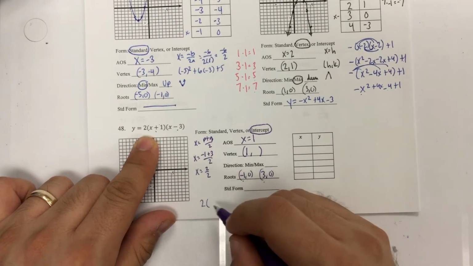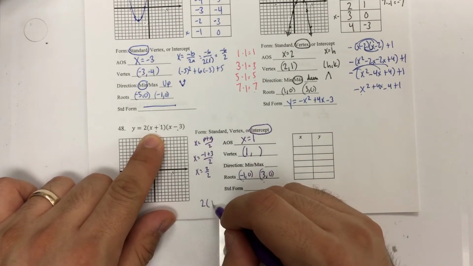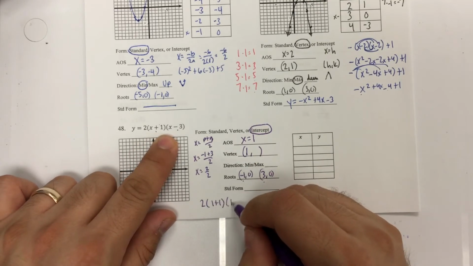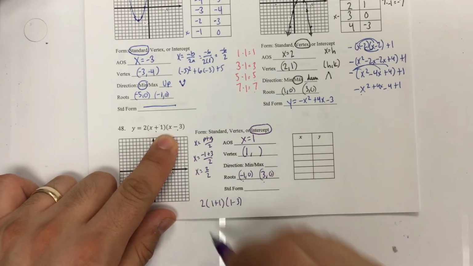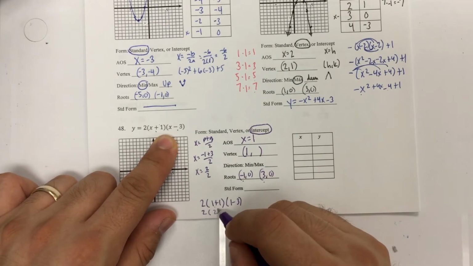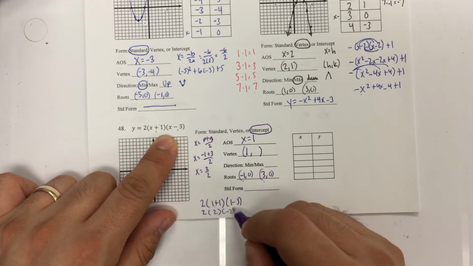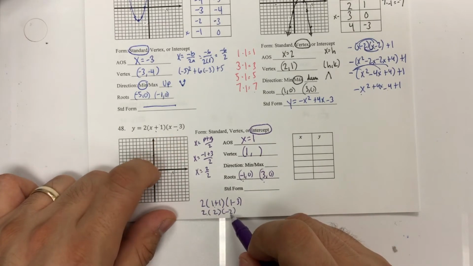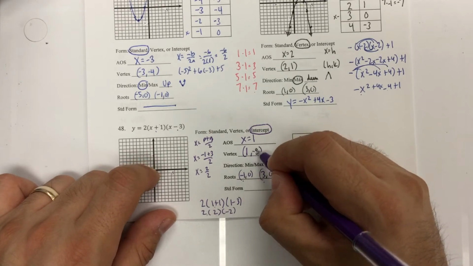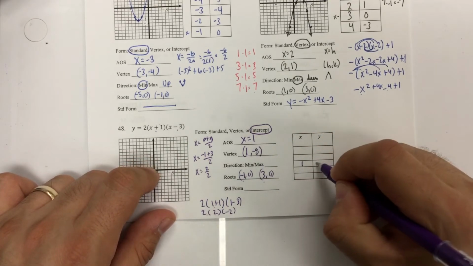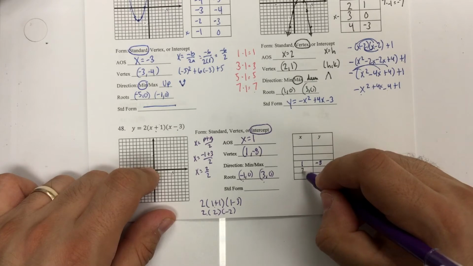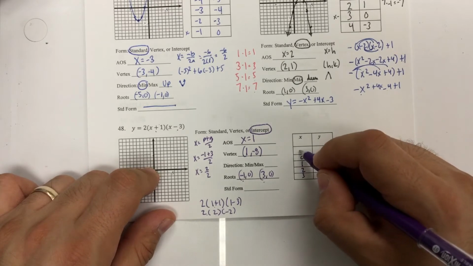So 2 times, we're going to plug in 1 for x, so 1 plus 1, and then 1 minus 3. And then 2 times 1 plus 1 is 2. 1 minus 3 is negative 2, so 2 times 2 is 4, times negative 2 is negative 8. So I do have 1, negative 8 as my vertex. This would be 2, 3, 0, negative 1.